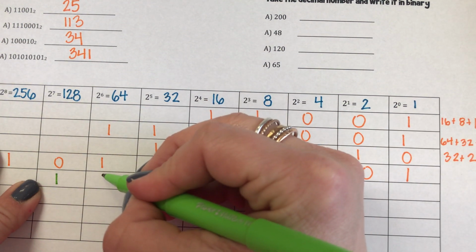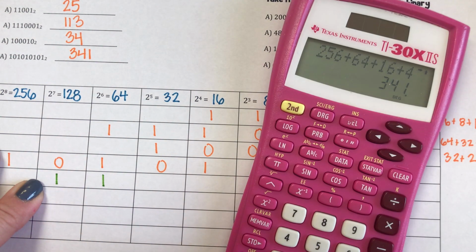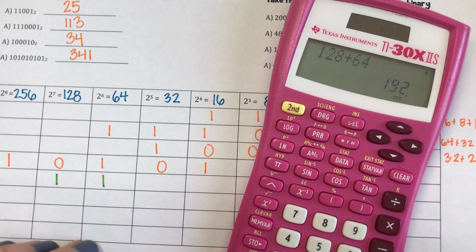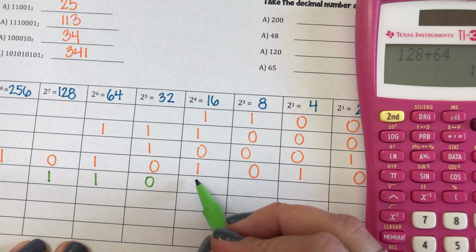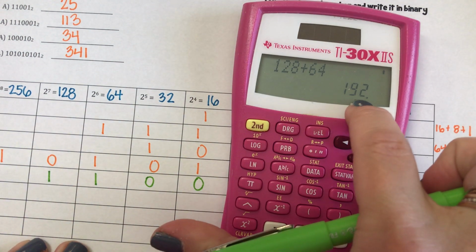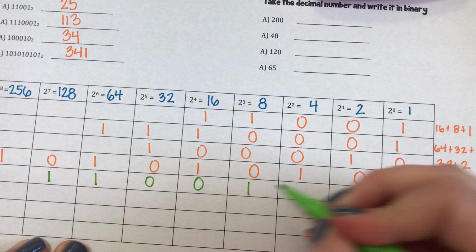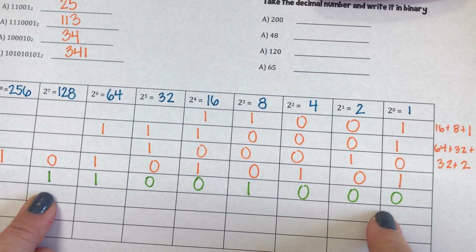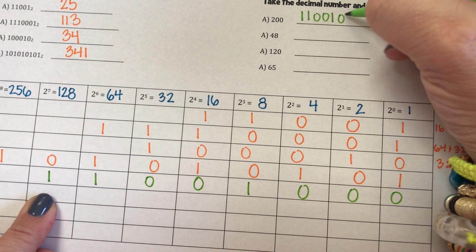So then what else can I add? Can I add a 64? If I add 128 plus 64, am I at 200 yet? Nope. So can I add 32? That's too much. Can I add 16? That's too much. How much do I need left to make 200? Just an 8. So the binary code for 200 would be 11001000.